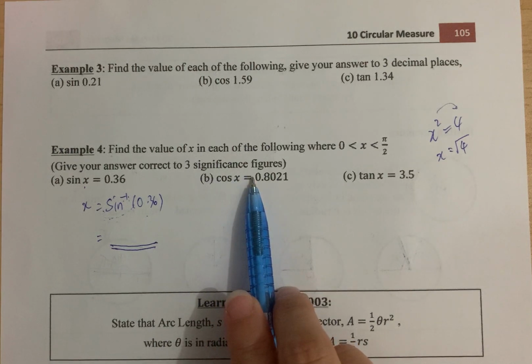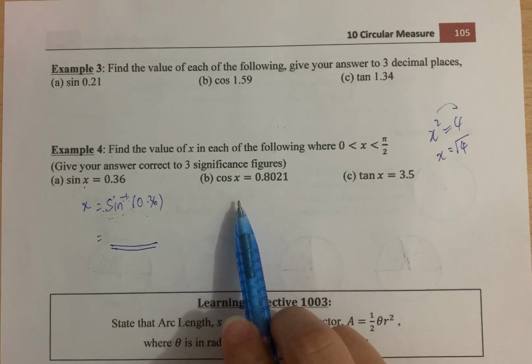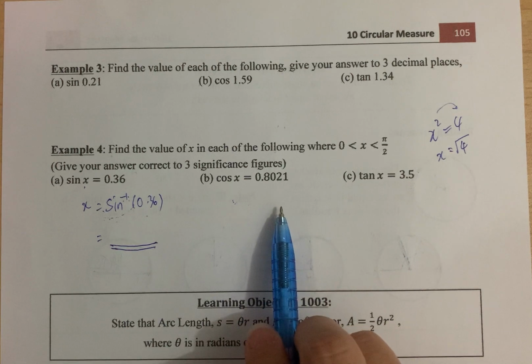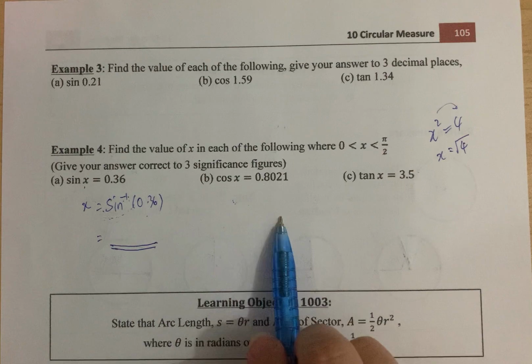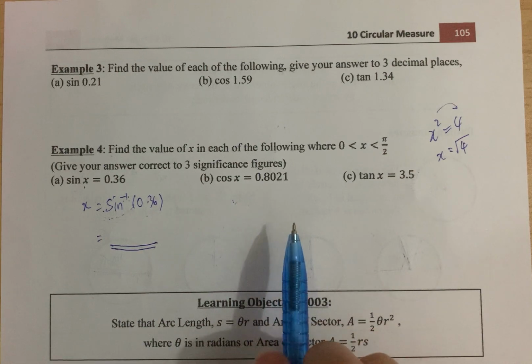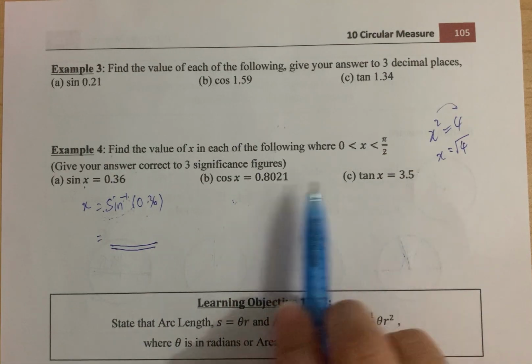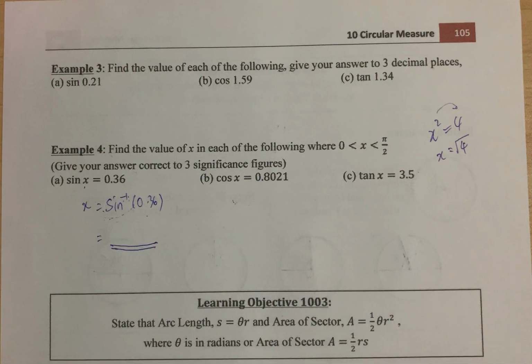This one moved to here will be cosine inverse. So x is equal to cosine inverse 0.8021. So for cos inverse, you just press shift then cos like that. Same thing for tangent. Okay, so I want you to find all these three. It's quite simple and easy.